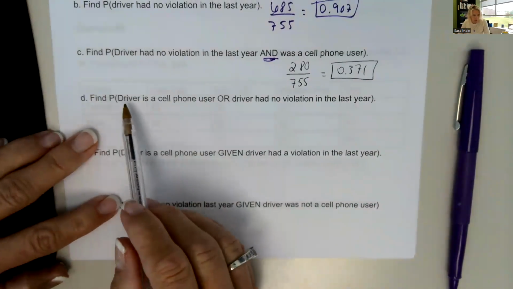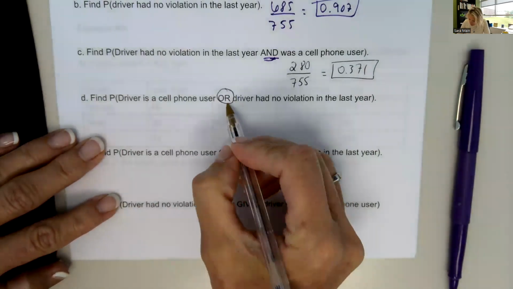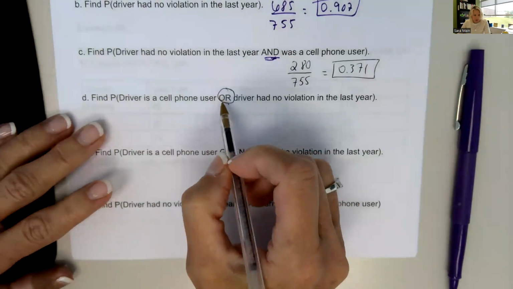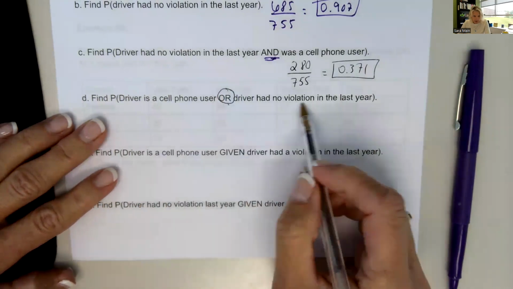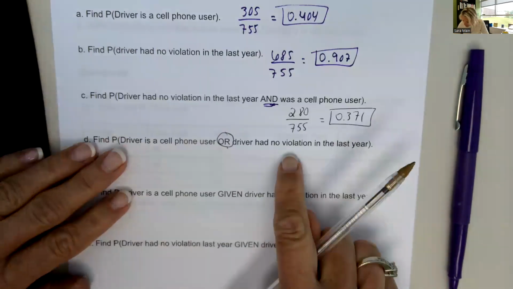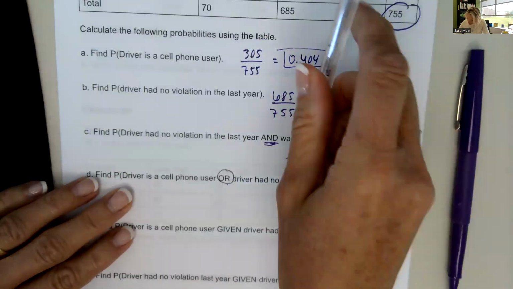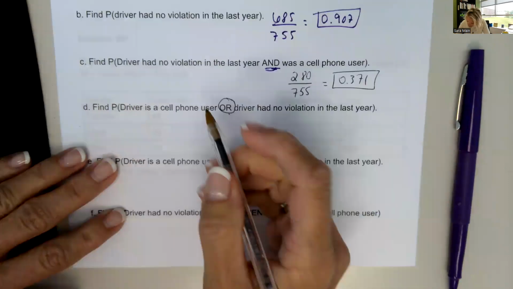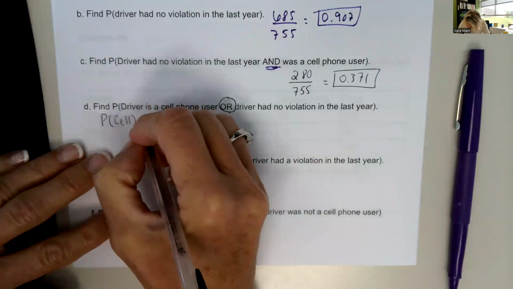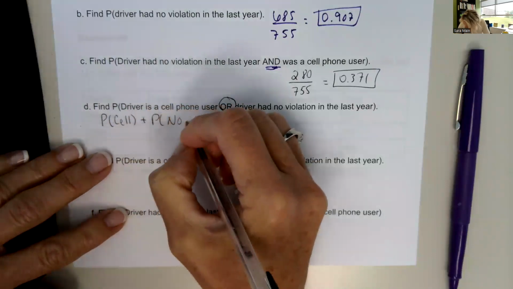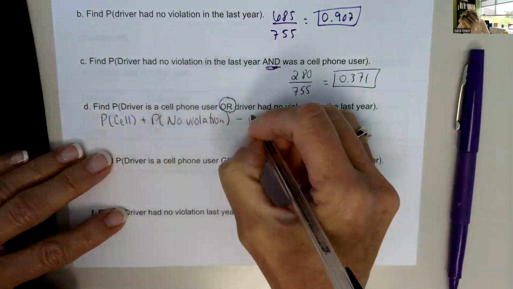D says, find the probability that the driver is a cell phone user or had no violation. So the "or" is our addition property. But because being a cell phone user and having no violation are not mutually exclusive, they do overlap, so it is going to be this probability: the probability of cell phone plus the probability of no violation, subtracting the overlap.